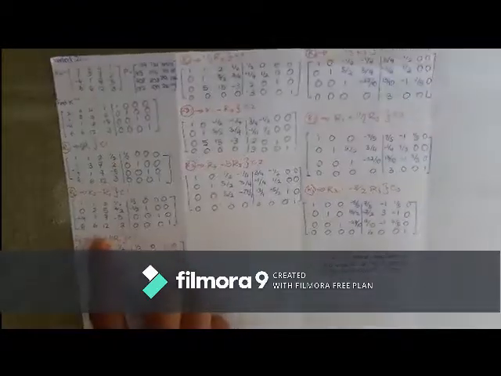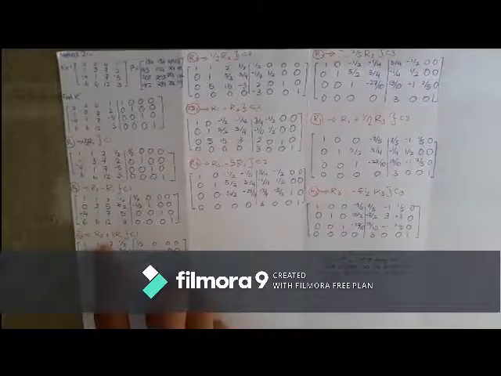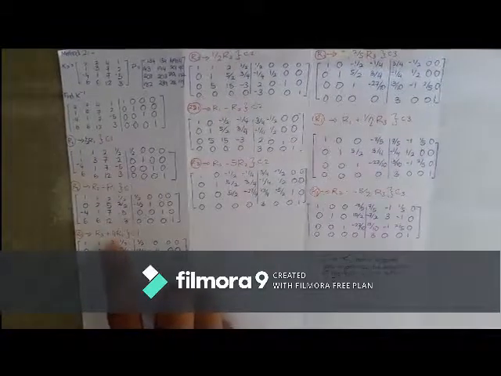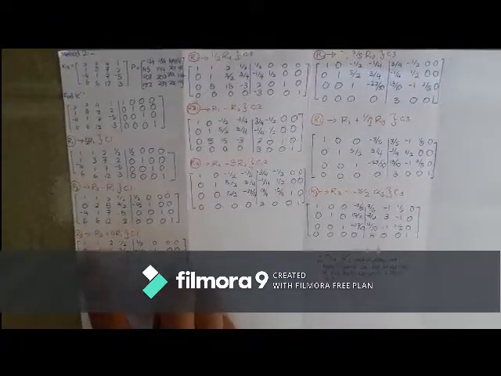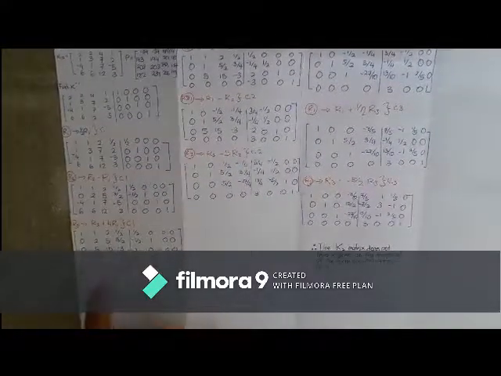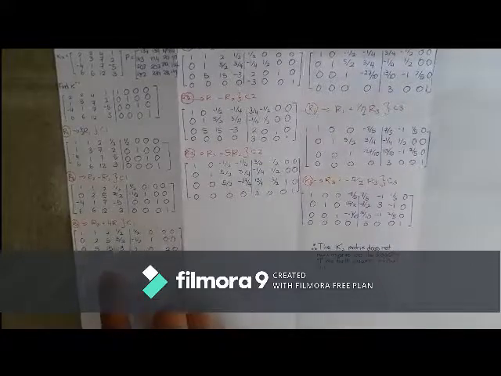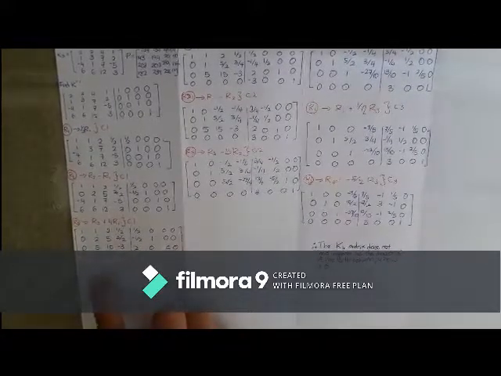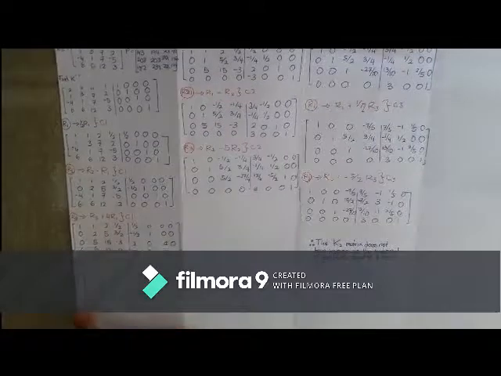At the third row, we add 4 times row 1 to row 3 to get the 0, and lastly for row 4, we subtract 6 times row 1 from row 4 to get 0. So that's it.